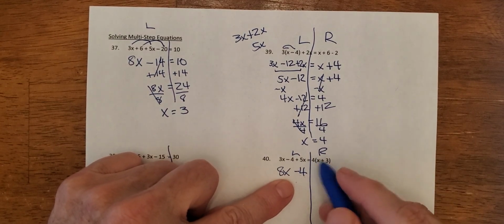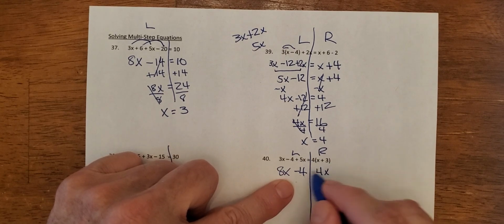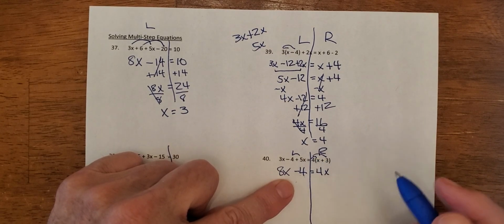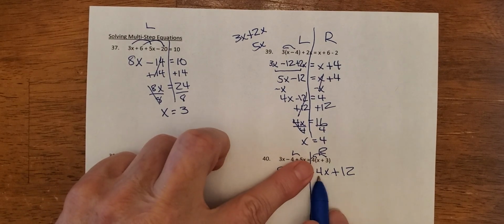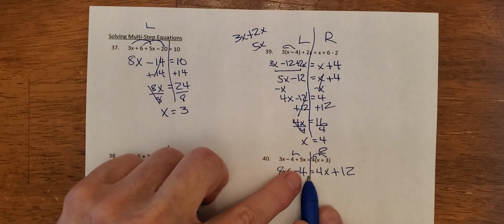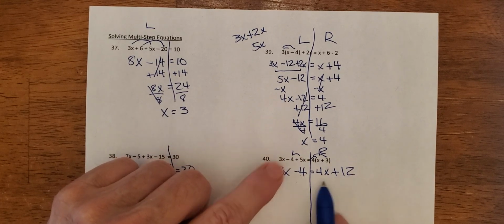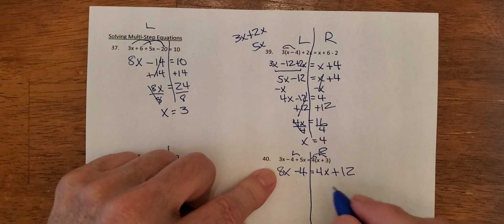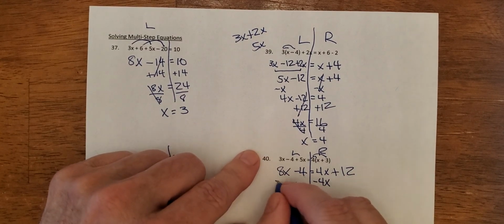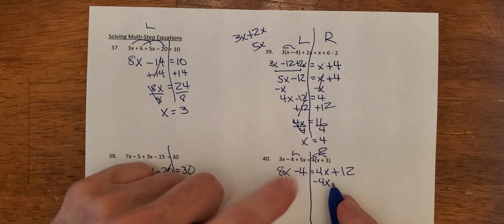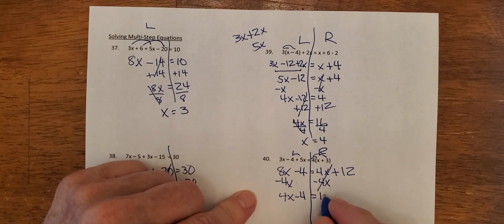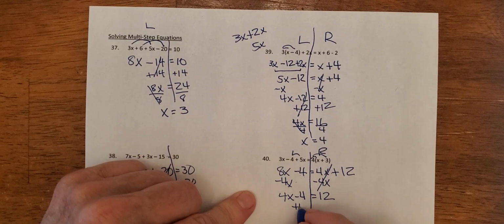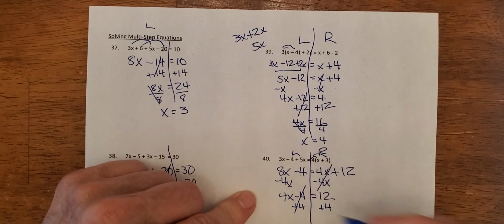Okay, I can distribute. I could say 4 times x is 4x, right? And then 4 times 3 is 12. Okay, so is there anything I can combine over here at all? No. So now look at the whole problem holistically and say, oh, there's an x on both sides. Let's get rid of the smallest x. So I subtract 4x from here and over here. You do the same thing to both sides, right? Okay, so that's gone, and you've got 4x minus 4 is equal to 12, okay? Then you add 4 to both sides, okay? That's gone. And then 4x is equal to 16.